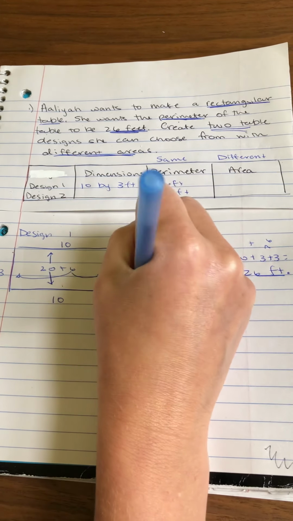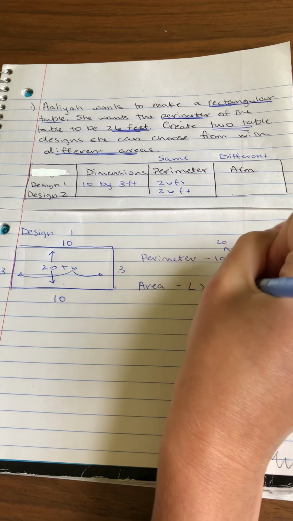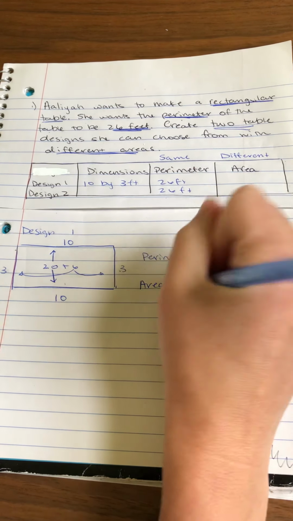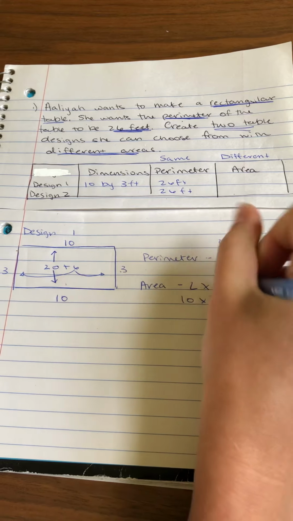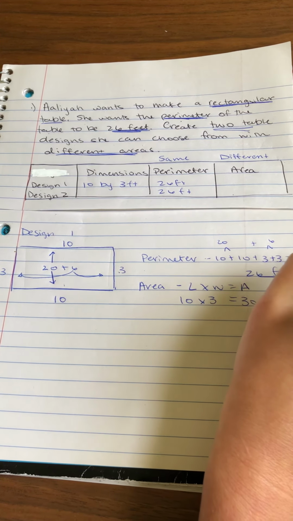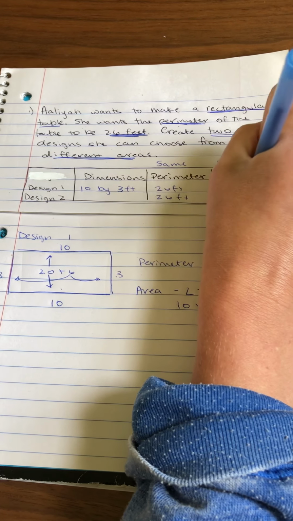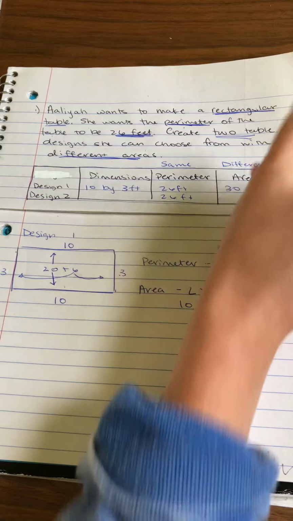So those are the dimensions. And now I'm going to find the area. I know for area, we can multiply the length times the width equals the area. The length is 10 times 3 equals 30 square feet. So my design A has an area of 30 square feet.